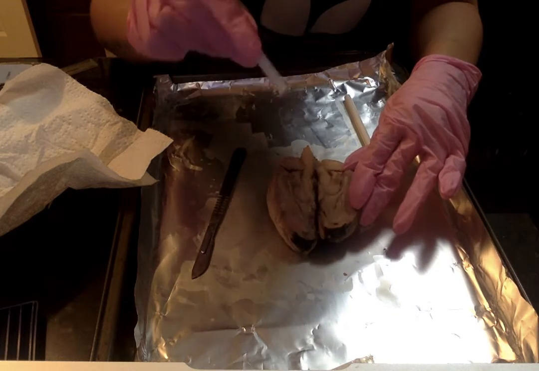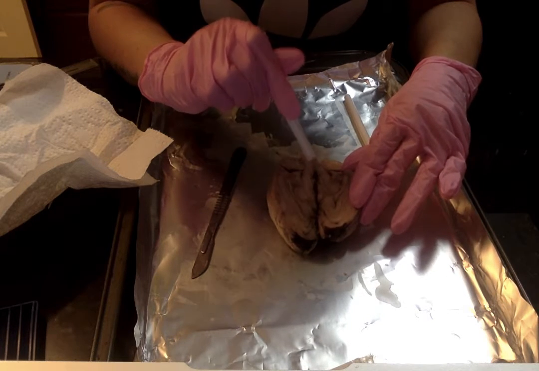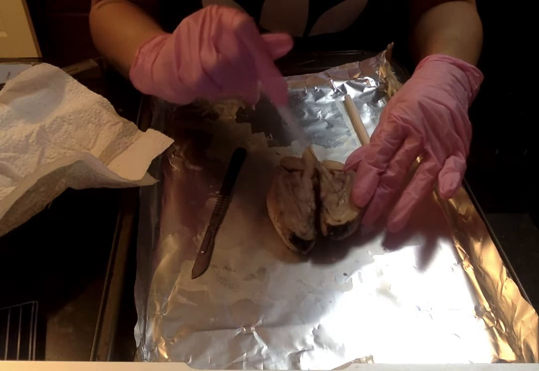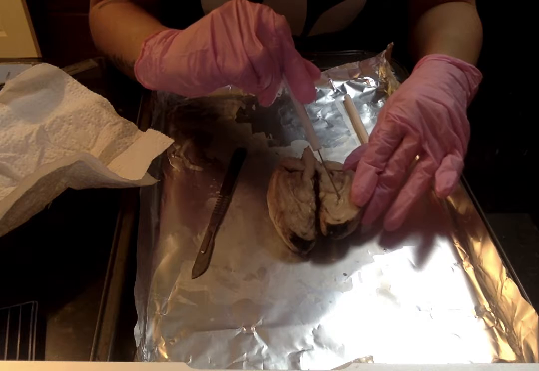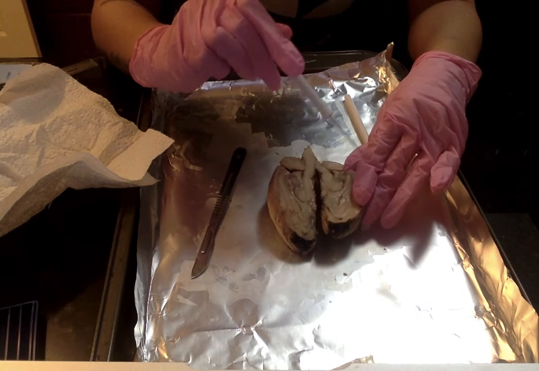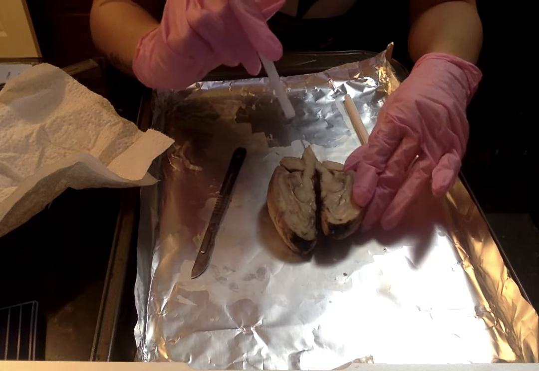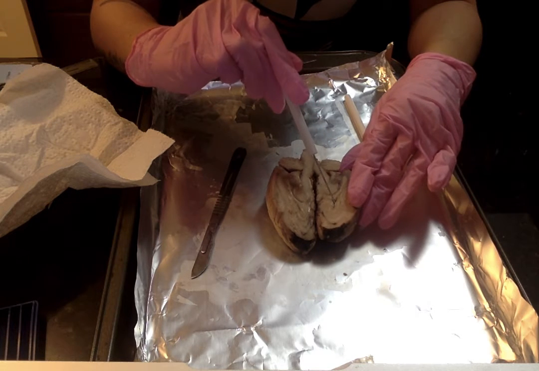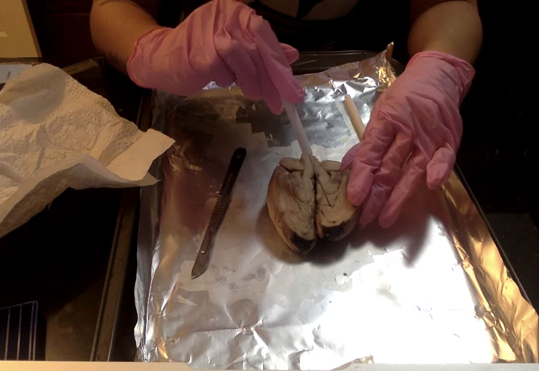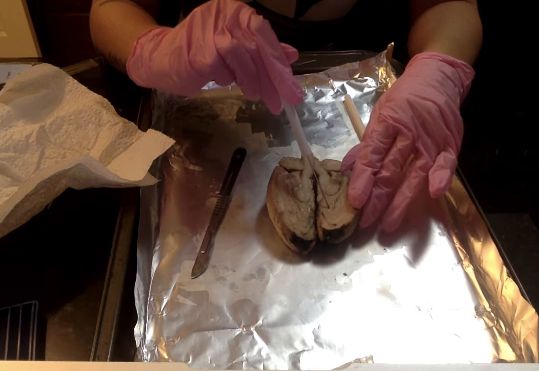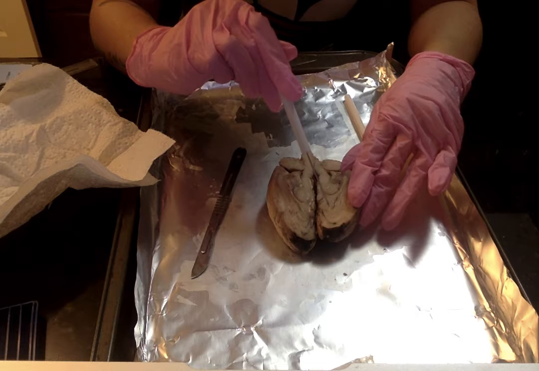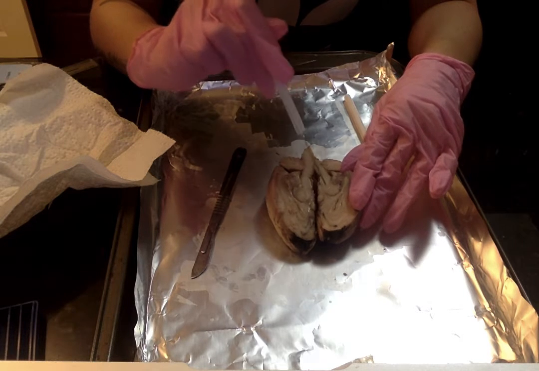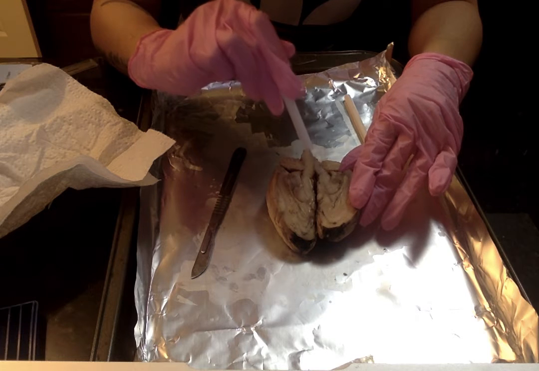And then right above the corpus callosum are the ventricles. The ventricles are what contain, produce, and transport cerebrospinal fluid, and the cerebrospinal fluid essentially bathes the central nervous system and provides physical support and buoyancy for the brain.